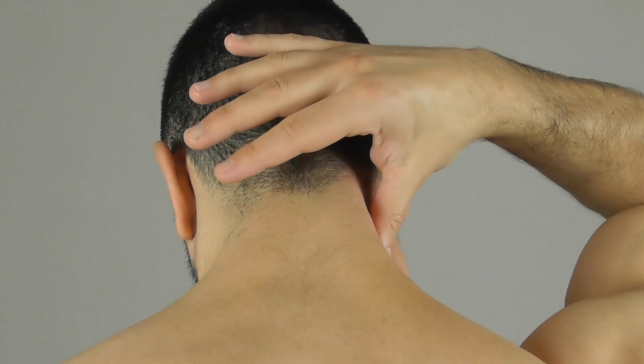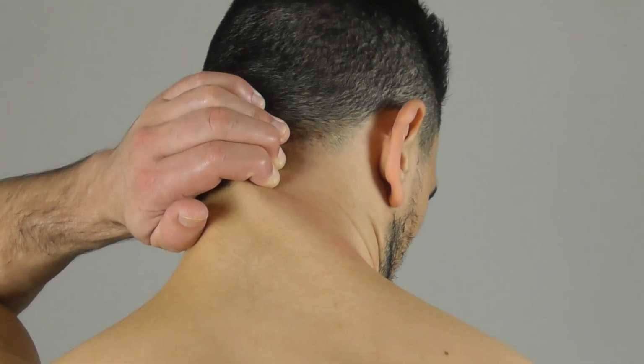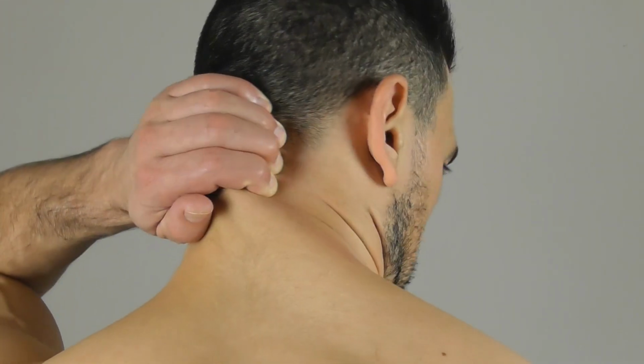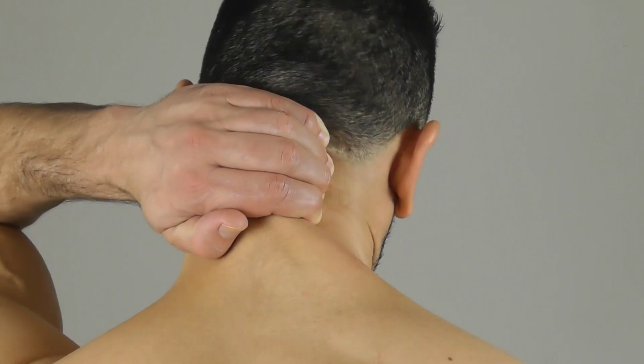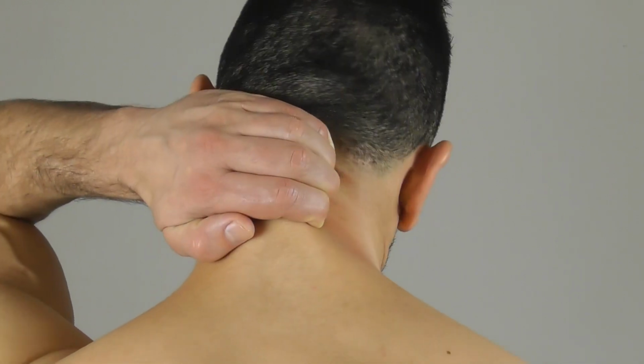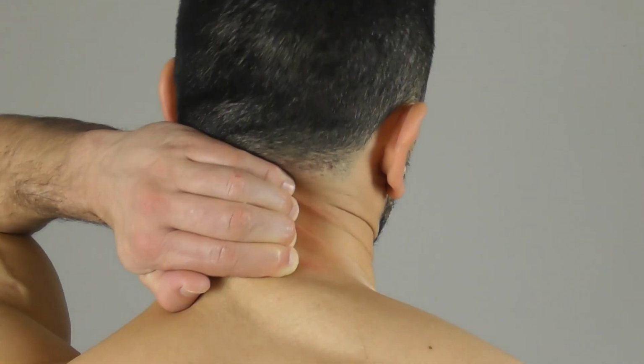Oh, here we have a contralateral technique, really good, to move in the opposite direction of the fibers. This works really well. It's serious and it works perfectly to relax the fascia.